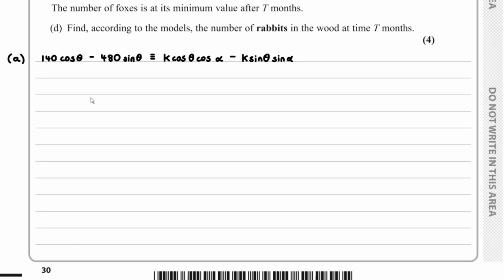If I compared the cos thetas, on the left hand side we have 140 and on the right hand side we have k cos alpha. And if I compared the sin thetas, noticing the negatives simplify to a positive, we have 480 equals k sin alpha.